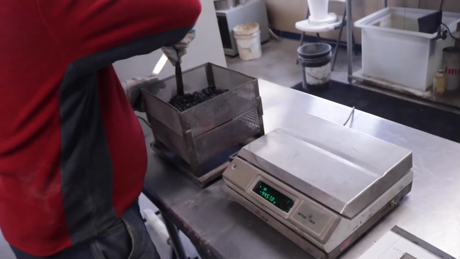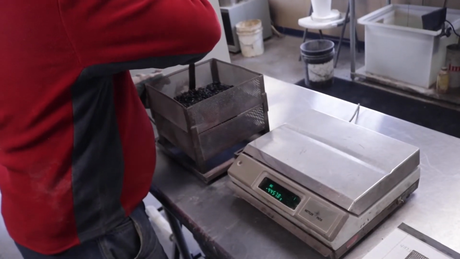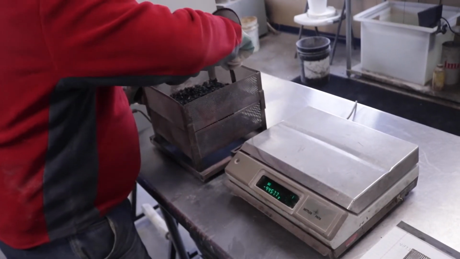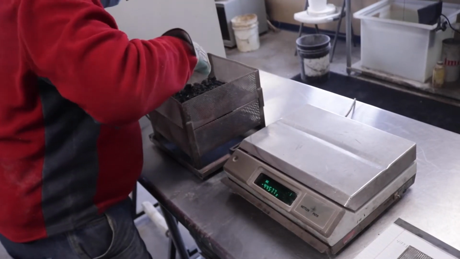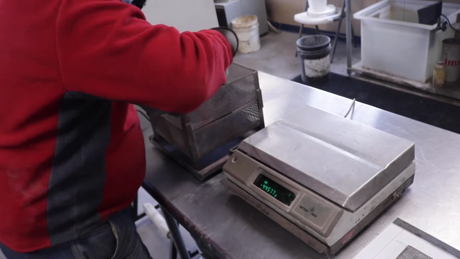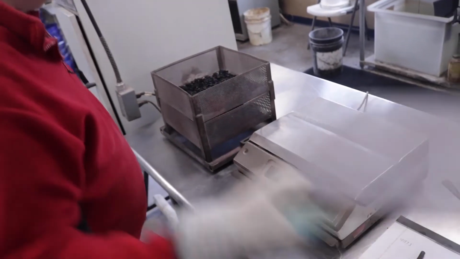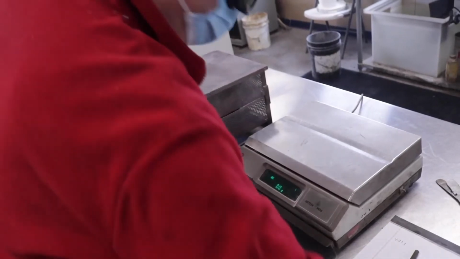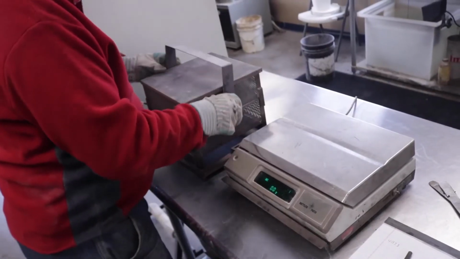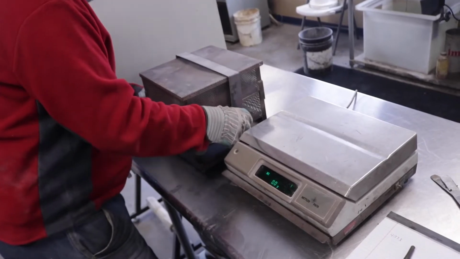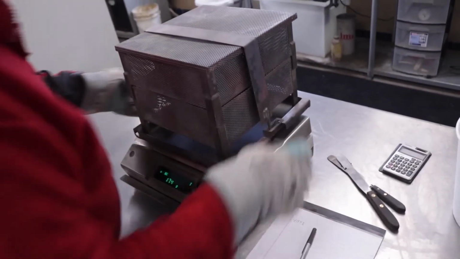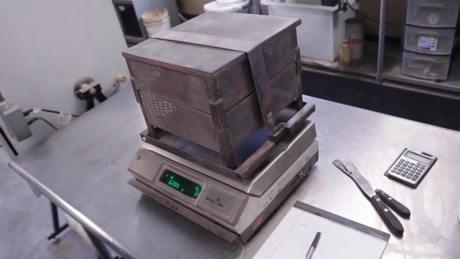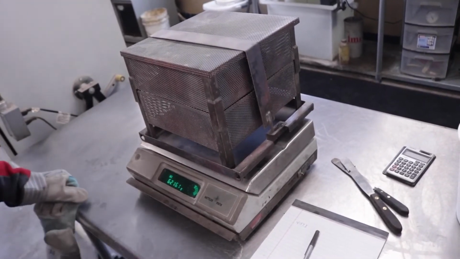Once again, I'm spreading the mix out, and then I have to make sure that none of it is touching the sides. I then zero out the scales. Assemble the basket entirely. And I write down the weight of the whole basket assembly and the sample.